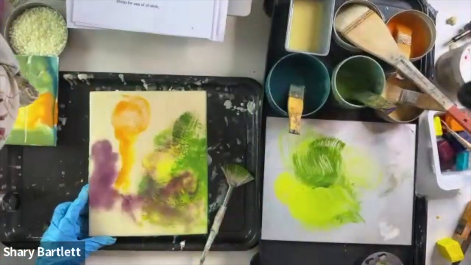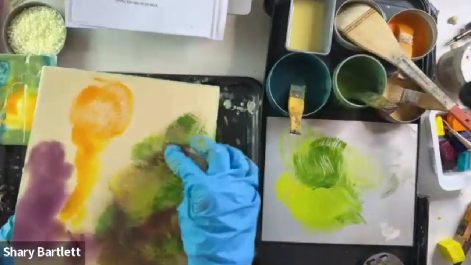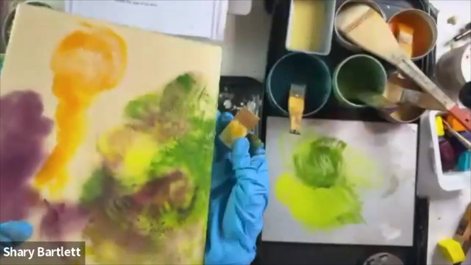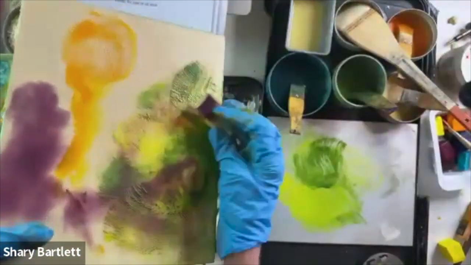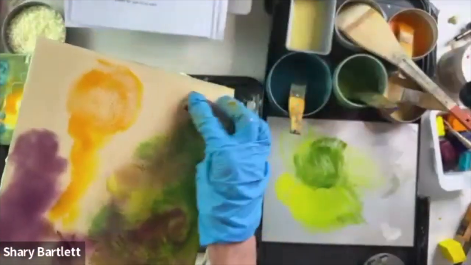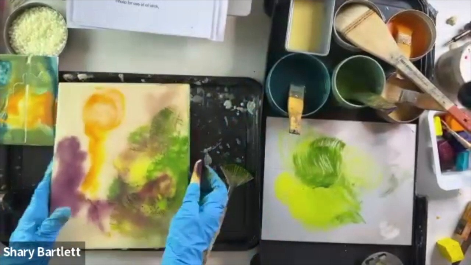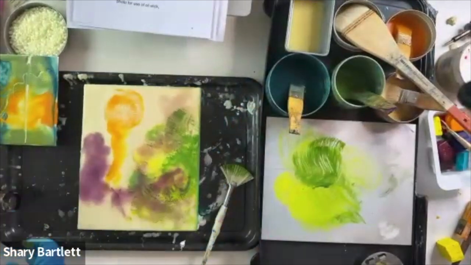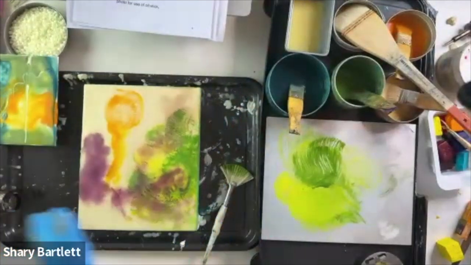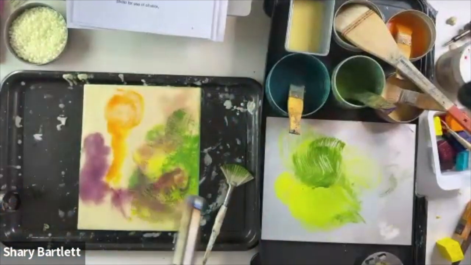Also, Pan Pastel has these beautiful iridescent pastels. Hopefully you can see that a little bit there. This is a gold one. So with every material that you're putting onto the wax, you're going to heat it up. So here I'll use the torch just to demonstrate that again.